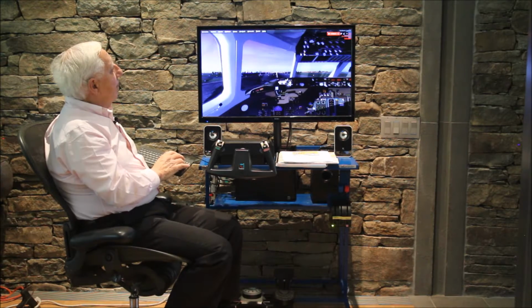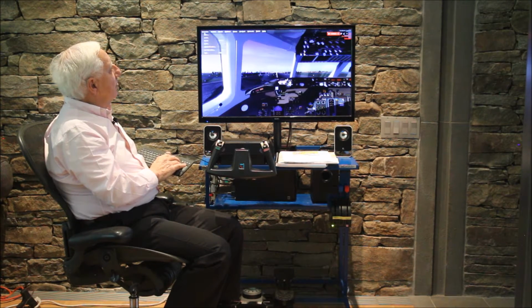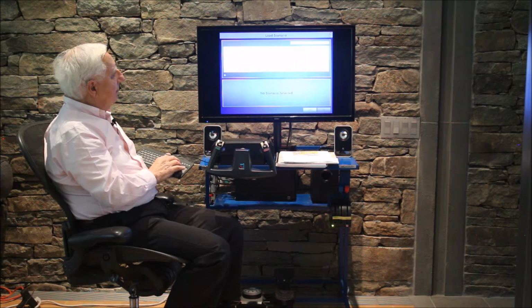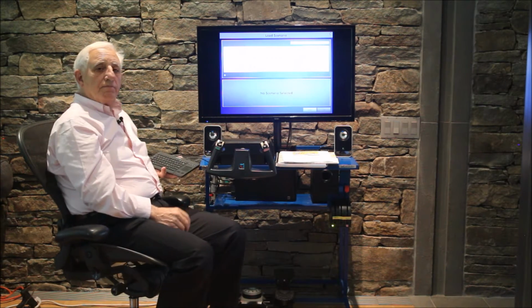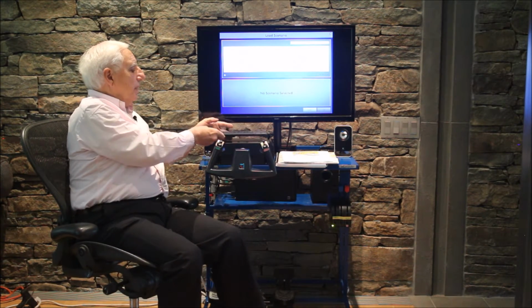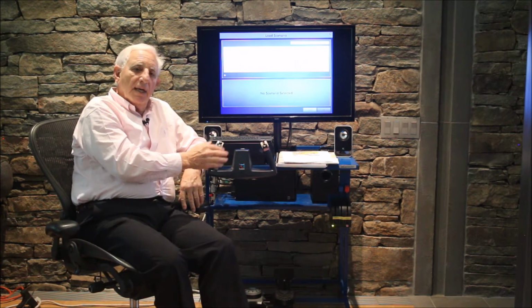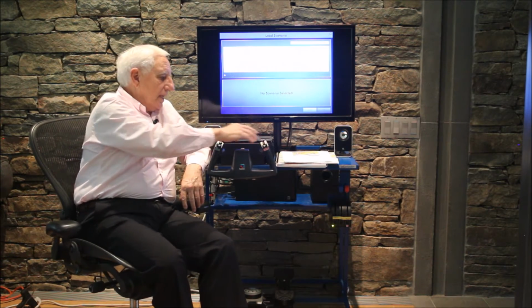And now, if I want to reload that, I go to Scenario, Load, and I will scroll down until we get to KJFK, right here. And we can load it. And that's how we change locations, aircraft, and save them, and that's how we assign our settings to all of the controls.